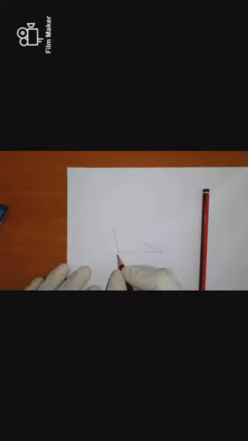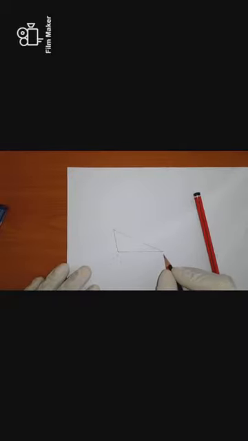We now join this. So this triangle here is the expected triangle. We can call it maybe A, B, C. Thank you.